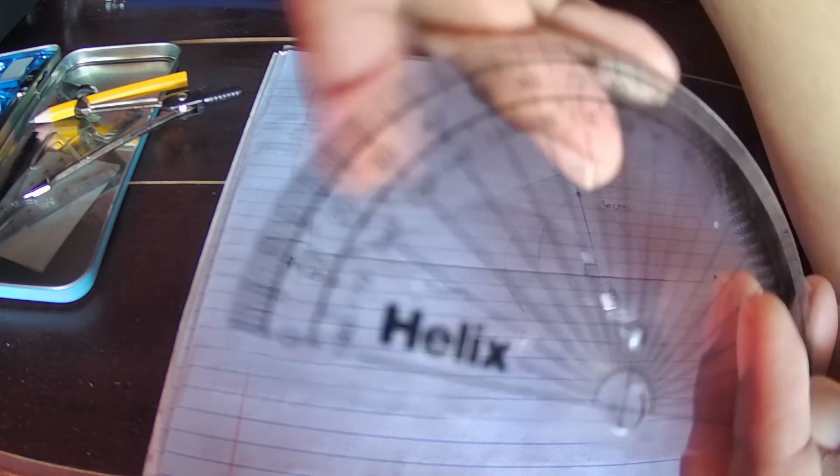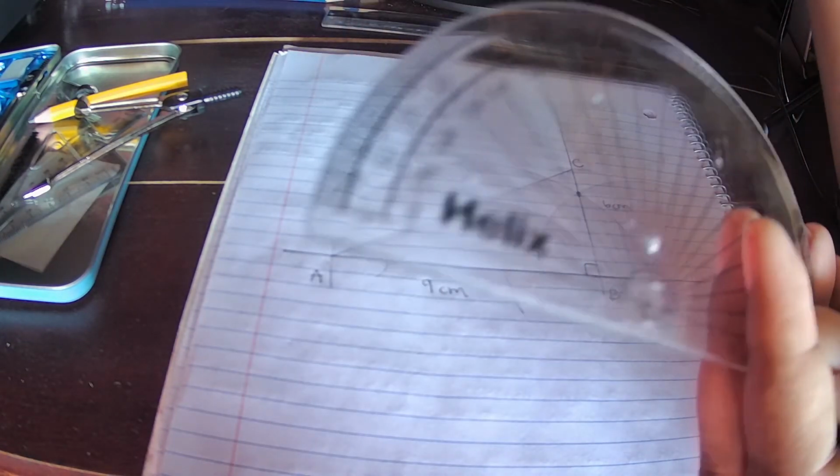Each of the major graduation marks on our protractor measures 10 degrees, and if you look carefully, you'll see the minor graduation marks, each one representing 1 degree.